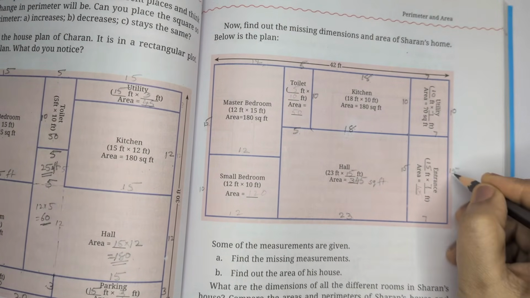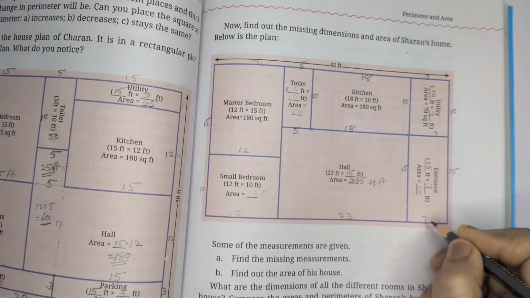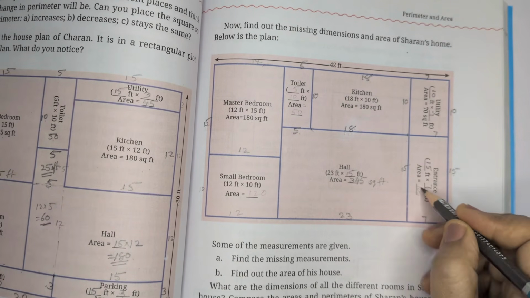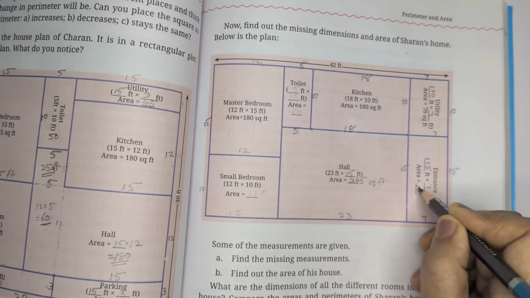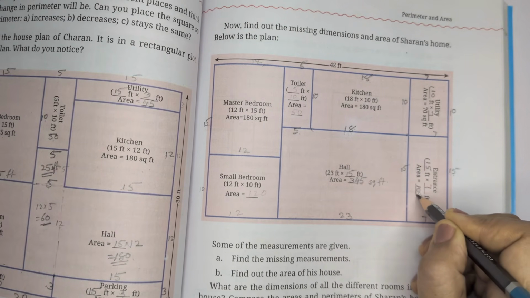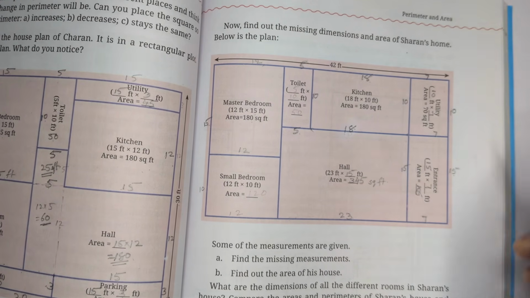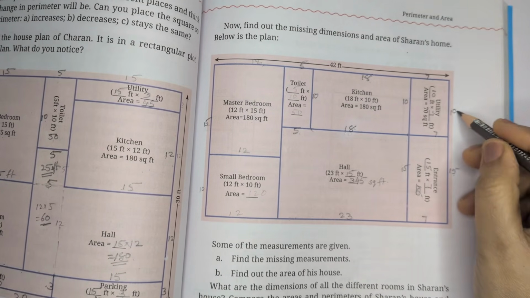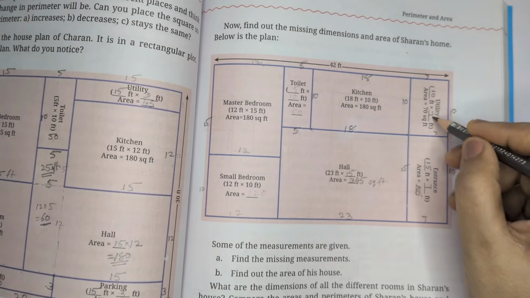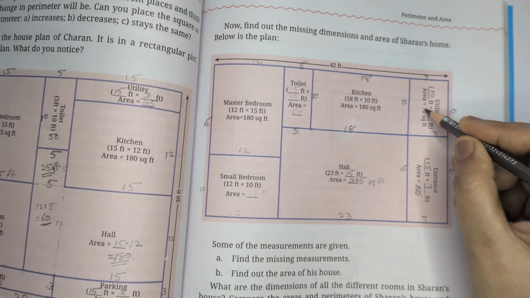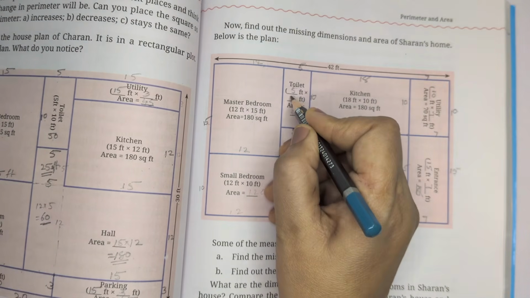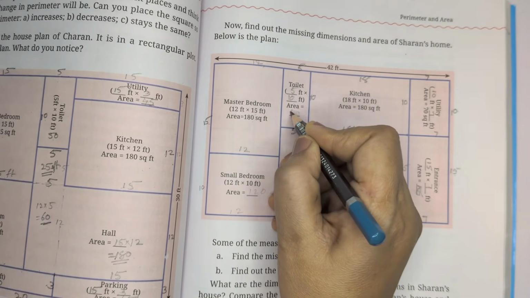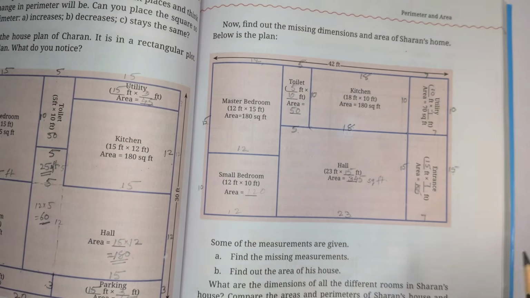This side already 15, so 15 into 7, 105. Then 10 is here. 10 into 7, 70 square feet. This part 5 into 10. 5 is the width, 10, then the area of the toilet, that is 50.